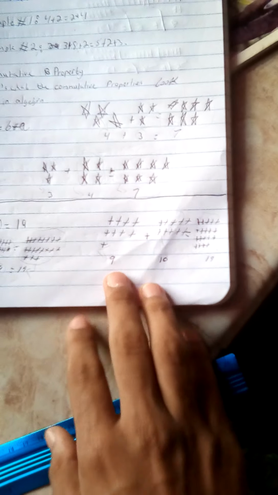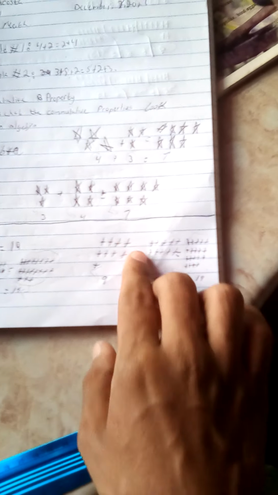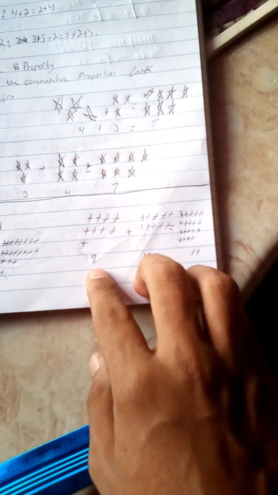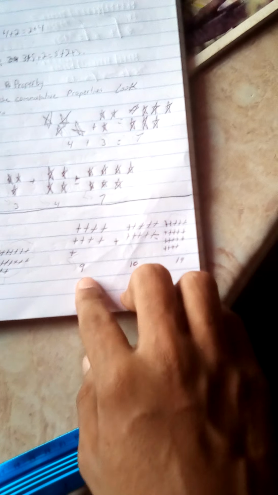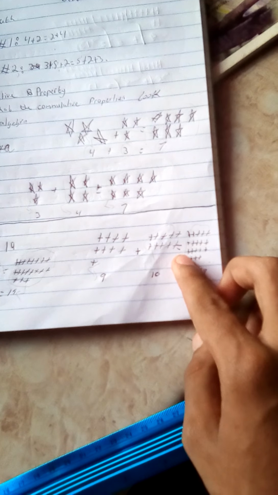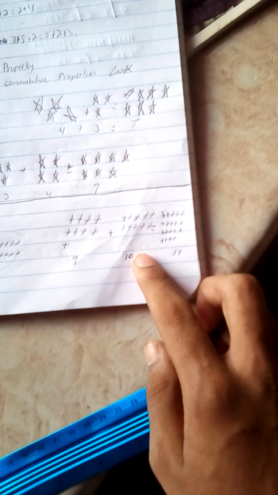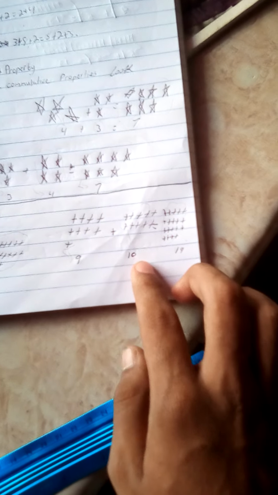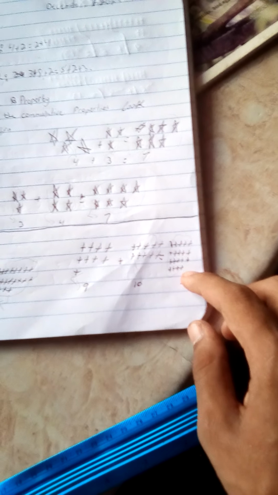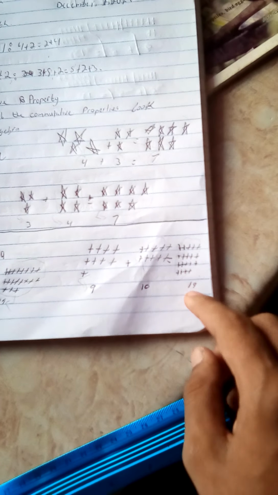On the other hand, I mixed it up and put 9 first and plus 10 last. So it is the same as the first one. So I put 9 crosses to represent 9. I put 10 crosses to represent 10, and I add them together. It gives me 19, and I put 19 crosses so that it represents 19.